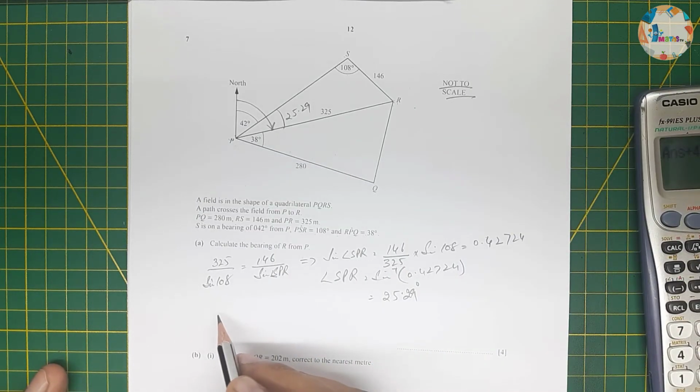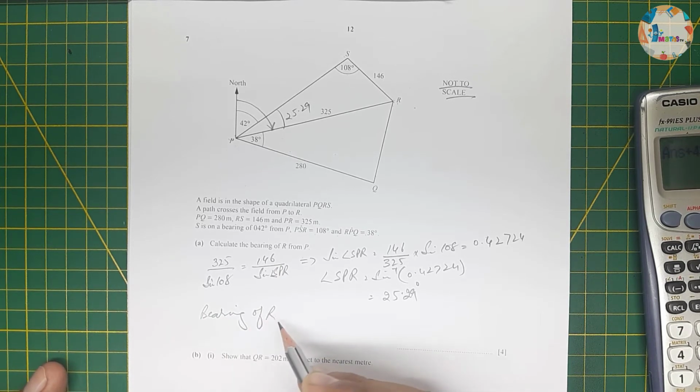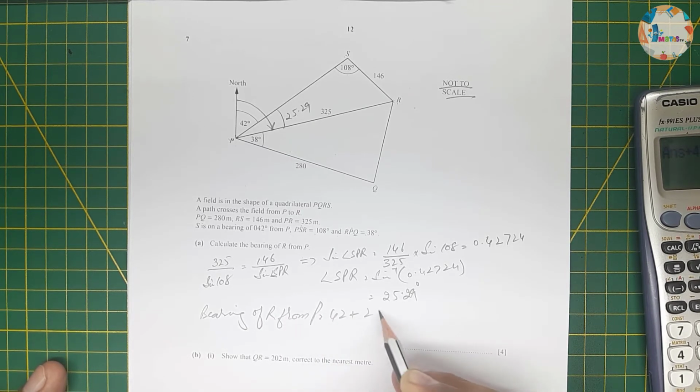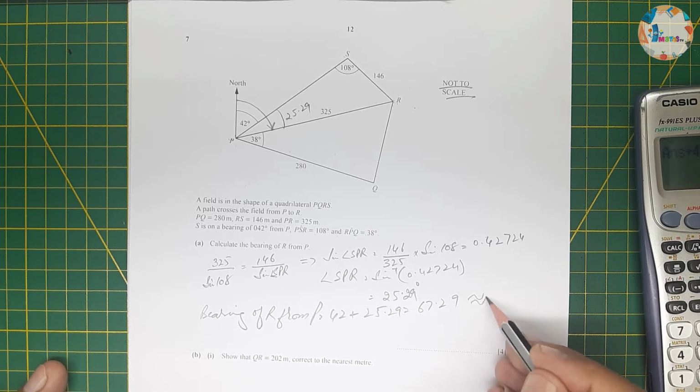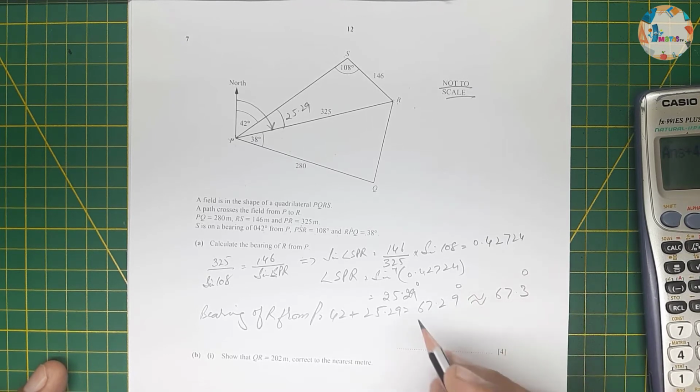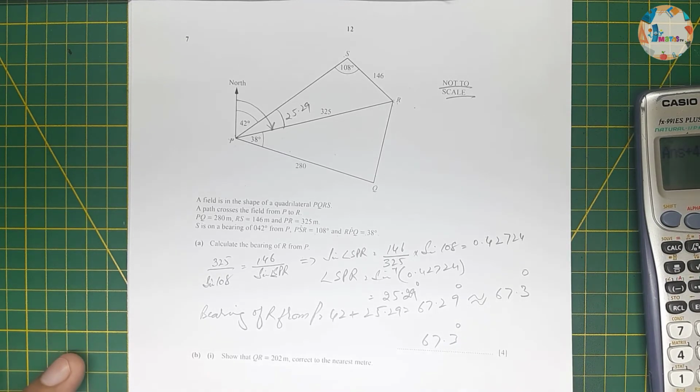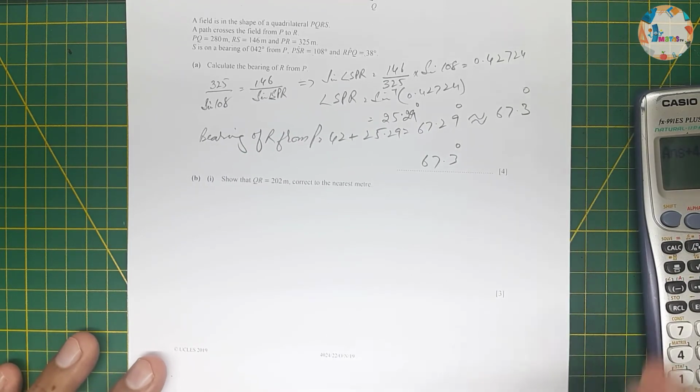So the bearing of R from P is equal to 42 plus 25.29, which is equal to 67.29, or approximately 67.3. So 67.3 degrees will be our answer to this question.